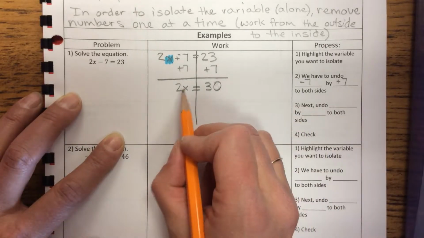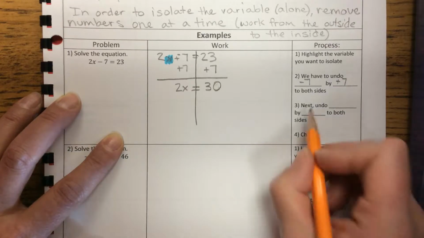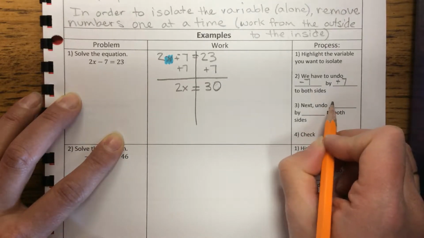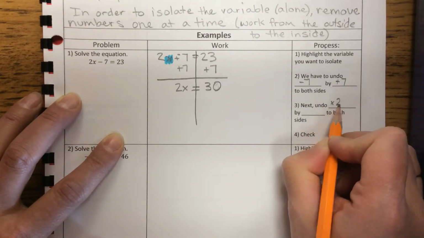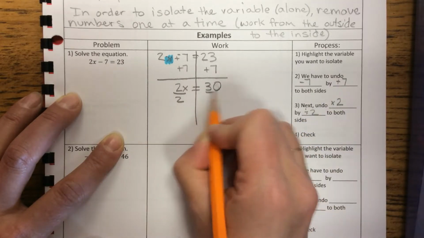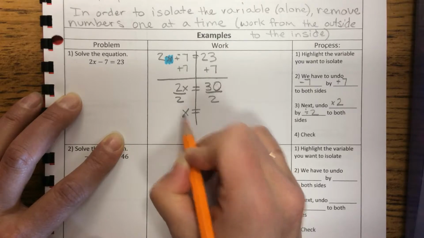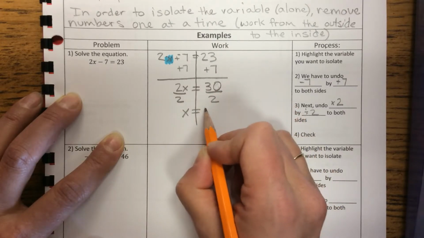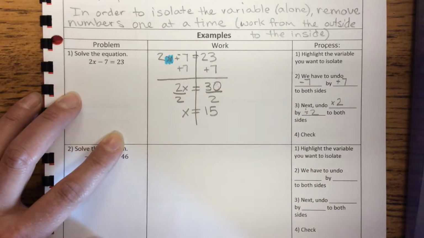And next I need to undo the 2. That's the one next to the variable. So that is multiplying when they're right next to each other. So to undo timesing by 2, I'm going to divide by 2. Now my x is alone, so I have 30 divided by 2. That answer is 15. I want to check, my last step is to check and make sure that's right.